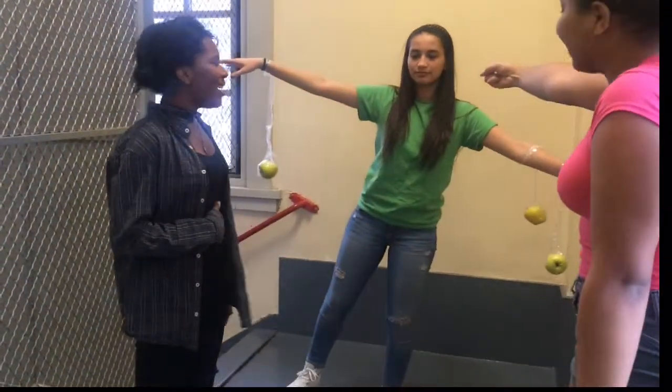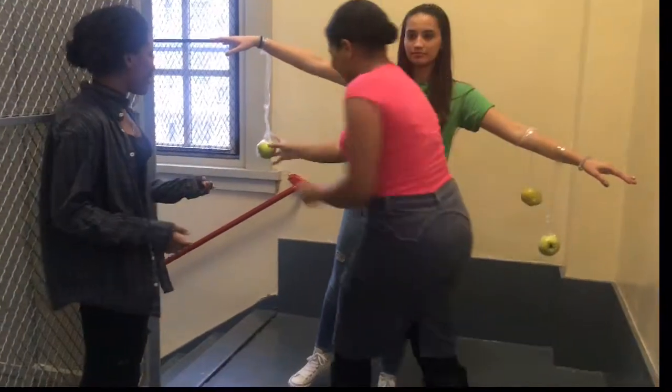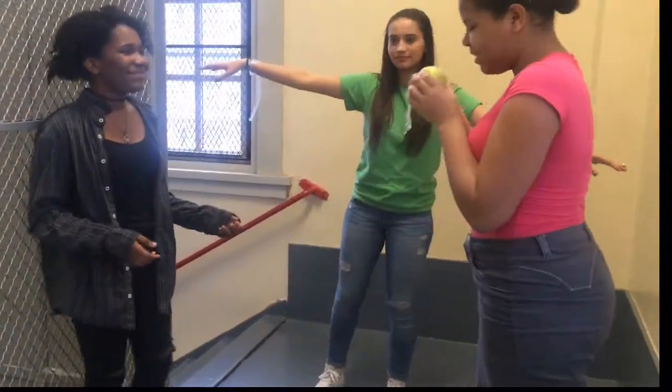Oh, look, a tree! An apple tree, to be precise. I'm going to take an apple from that tree.